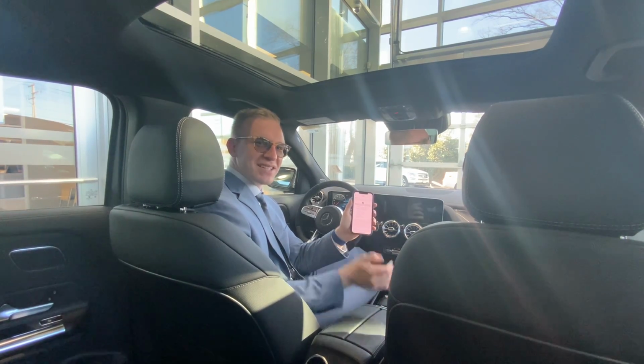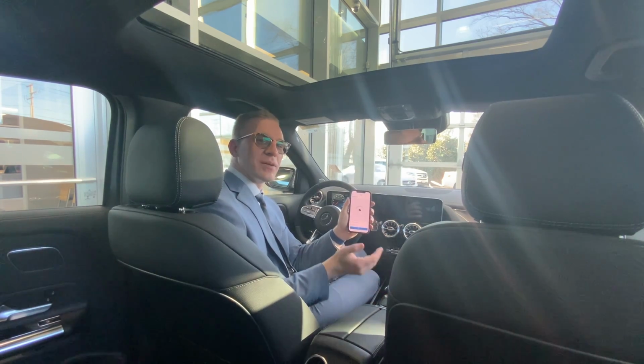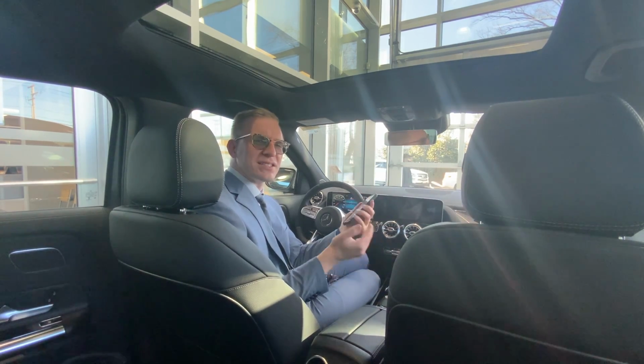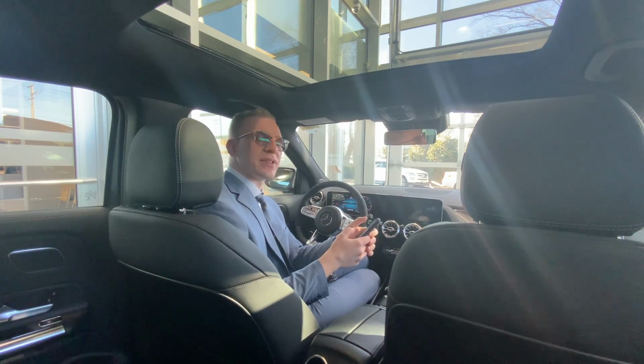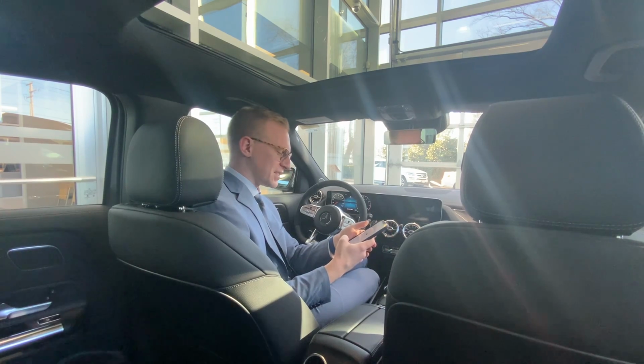And there we go. It's as simple as that. Once you have your PIN set up, it'll just ask you for the PIN each time as you remotely start the car. This is just a safety function of the vehicle to make sure that everything is secure every time you're starting the car. So let me stop the engine here.